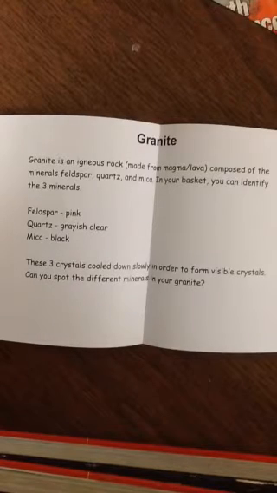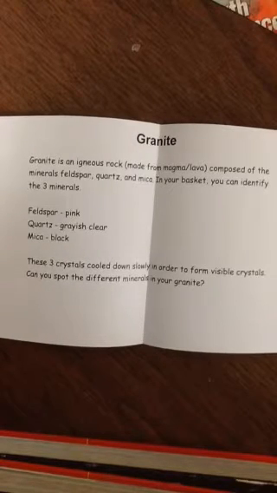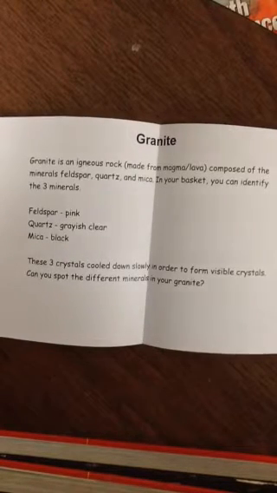With the granite, these crystals didn't cool down as slowly as the pegmatites did, because with the pegmatite, the crystals were giant. They were massive. With granite, they're not going to be that big, but they're still going to be visible without a microscope or magnifying glass. So we're going to go ahead and try and see if we can find those crystals, those minerals, in our granite.